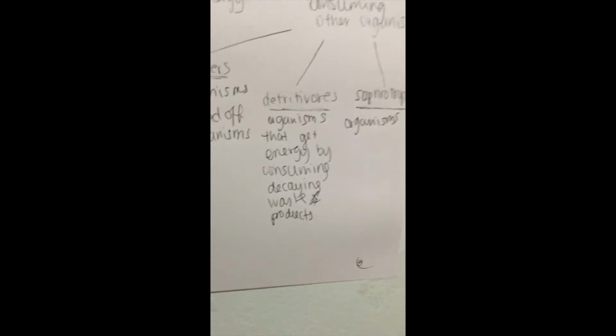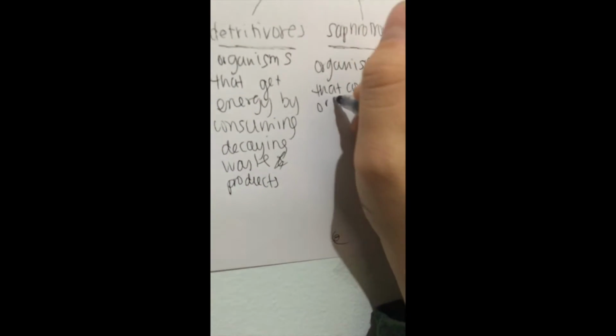And lastly, there are the saprotrophs, which are organisms that consume organic matter by external digestion. This means that they secrete the digestive juices, and once whatever they're trying to consume is already broken down, they absorb it back in.